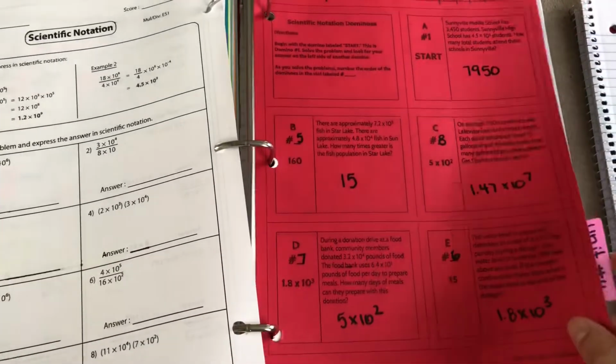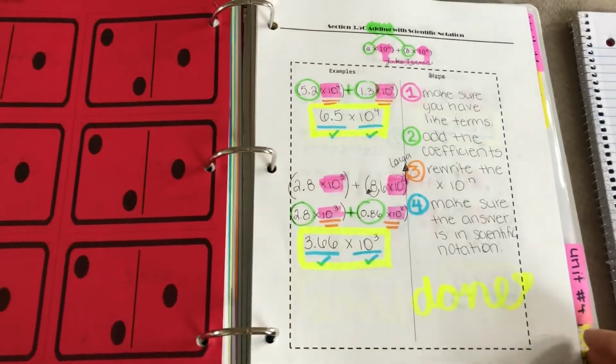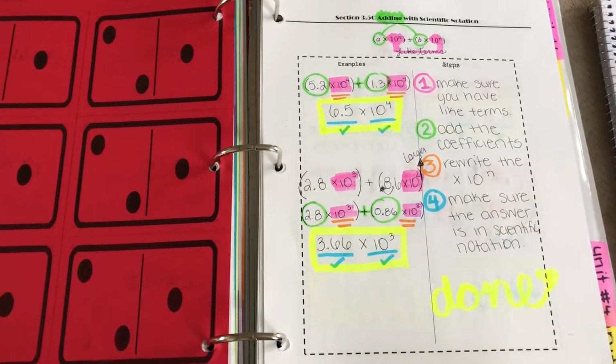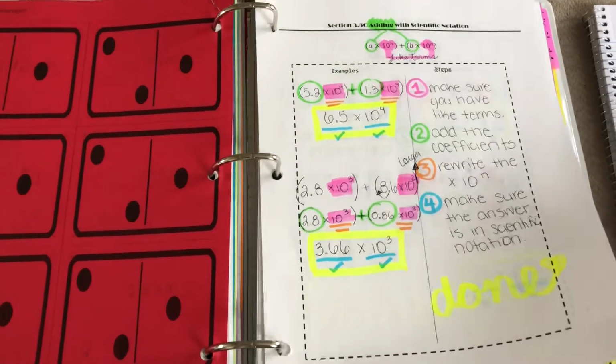All right, so let's finish looking at this. Here's our adding and subtracting. We're going to be doing this today too. So when you add and subtract numbers in scientific notation, your exponents on your tens have to be the same. But I'll show you that when we get to it.